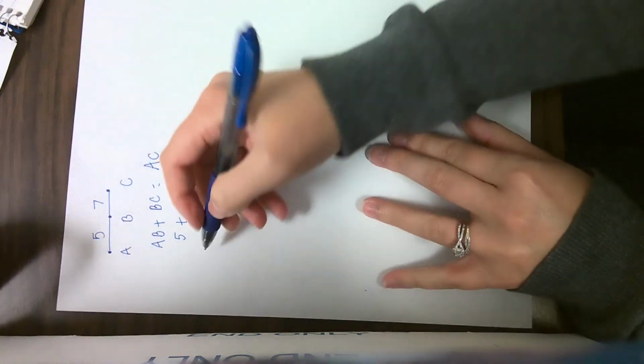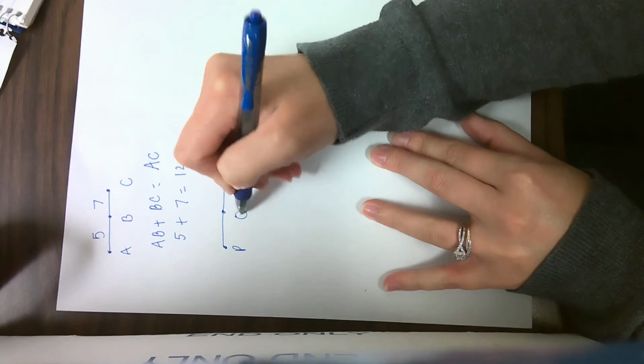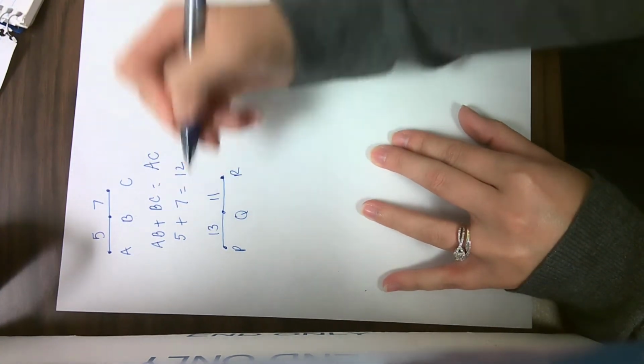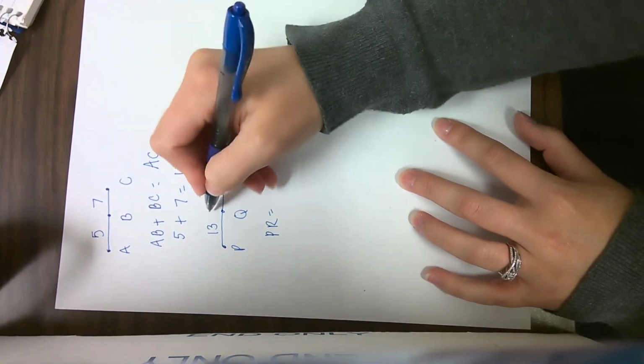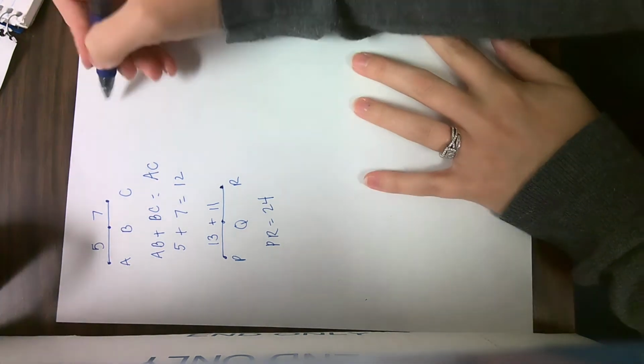Okay, so if I told you that PQ was 13 and QR was 11, then what would we know that PR is? PR would be, add those together, 13 plus 11 is 24. Okay, so super simple, just add them together to get the long length.